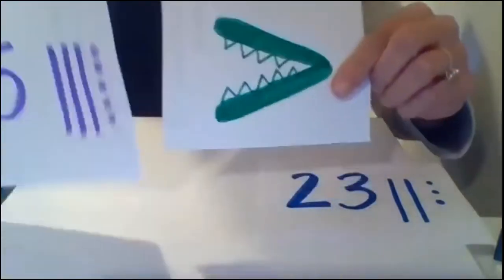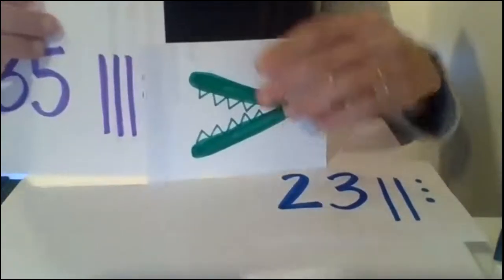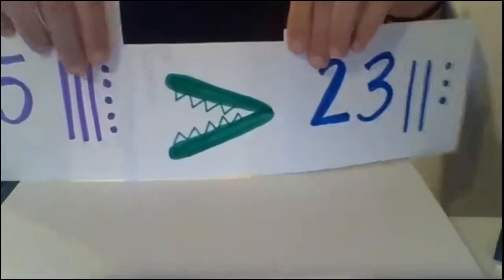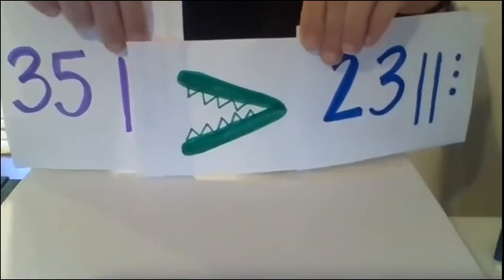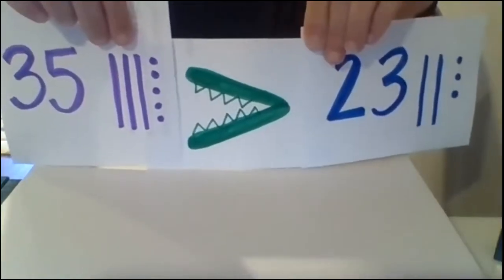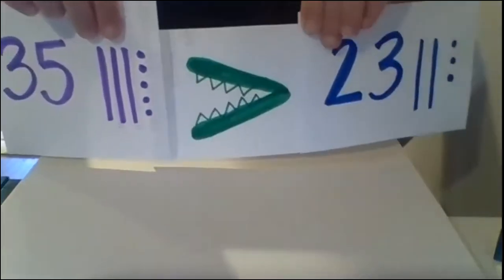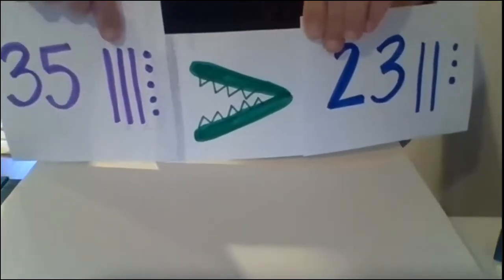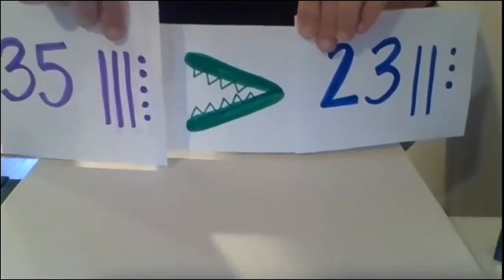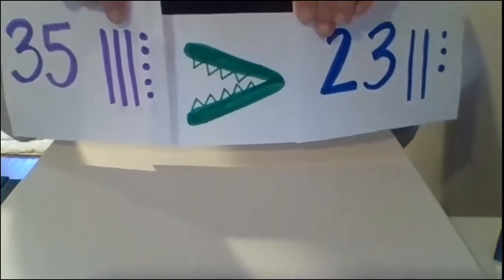That's right, it's going to want to eat up 35. So I could say 35 is greater than 23. You practice saying that. 35 is greater than 23. 35 is greater than 23 because its value is greater. It has more groups of 10.